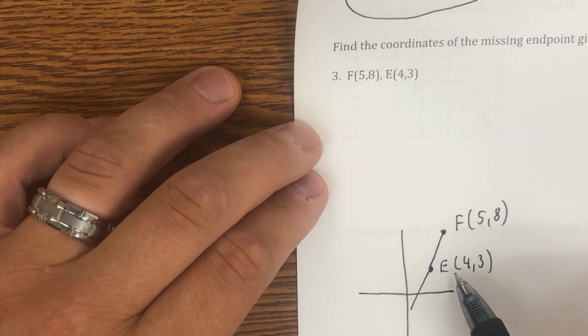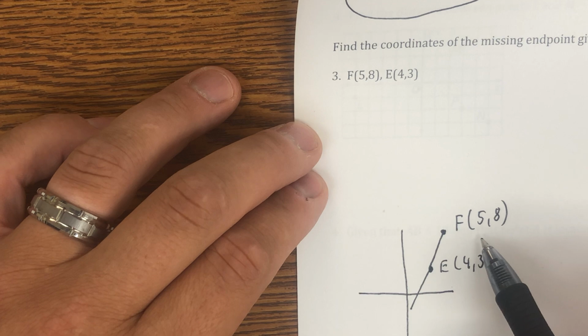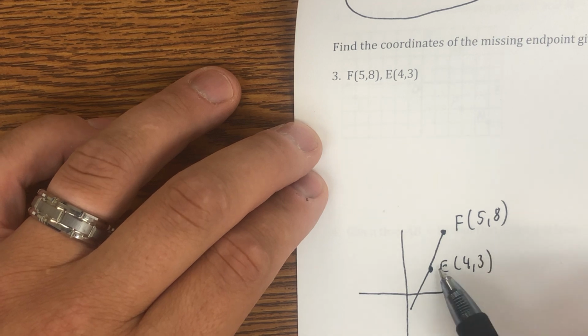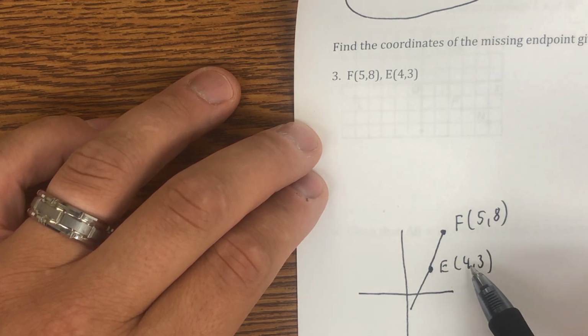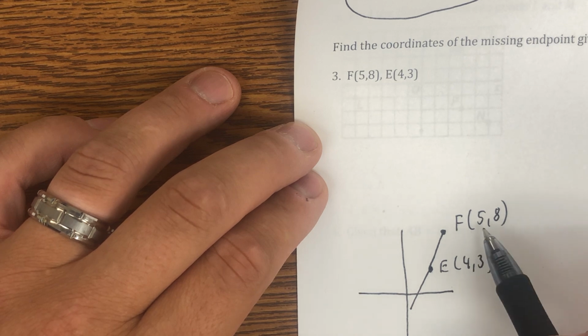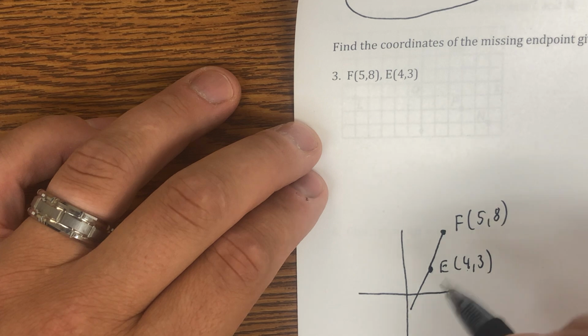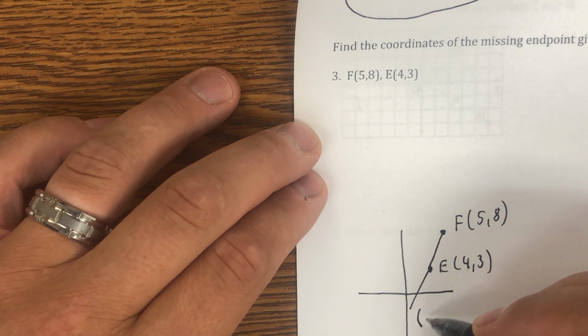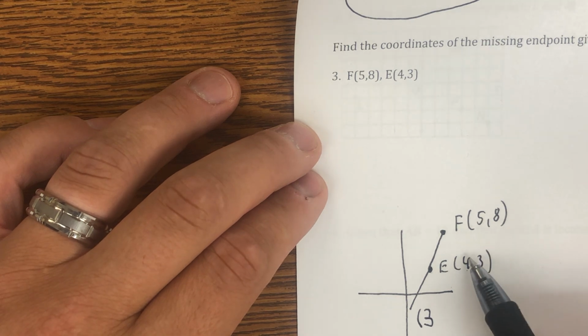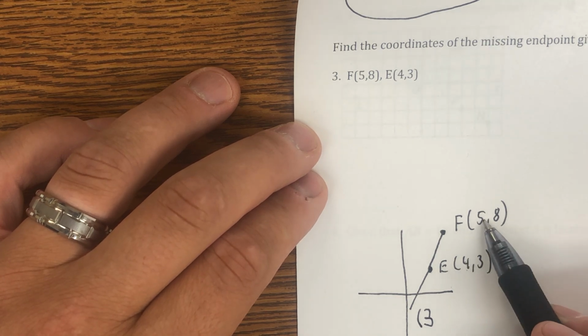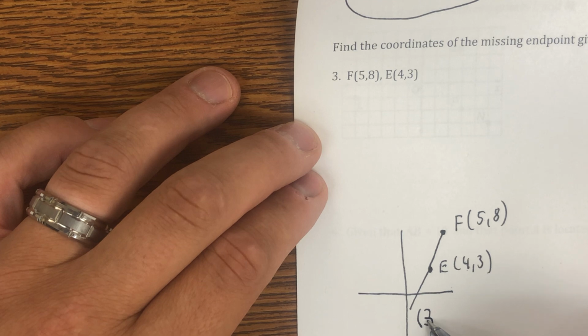So when I look at the x values, for me to get from E to F, I went over 1. And I went 1 to the right. 4 to 5 is 1 unit away. So I need to go 1 unit away from 4 to the left, which would put me at positive 3. Okay, 4. 1 greater is 5. 4. 1 less is 3.